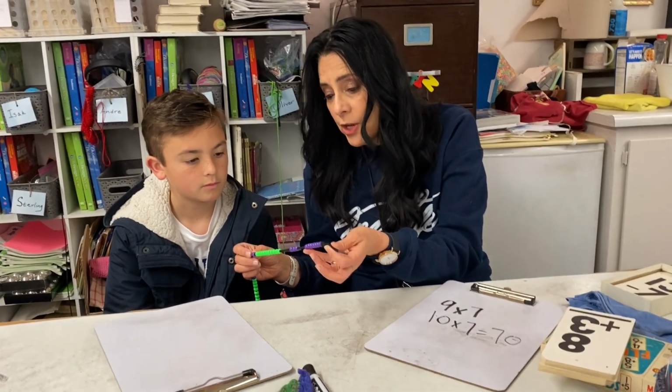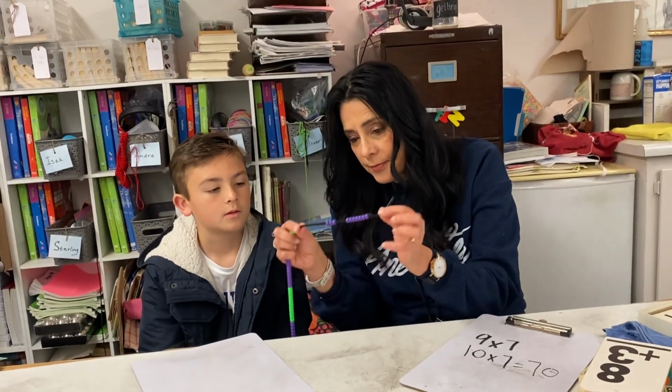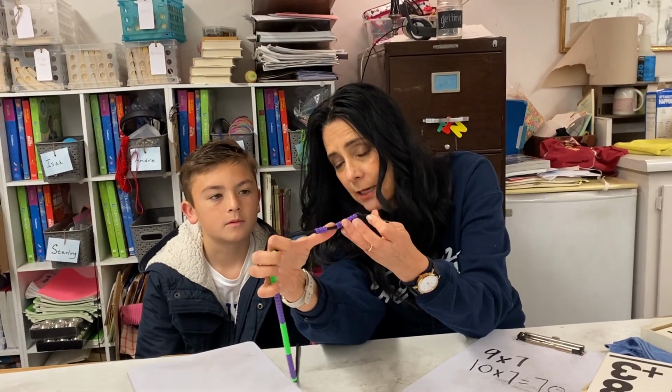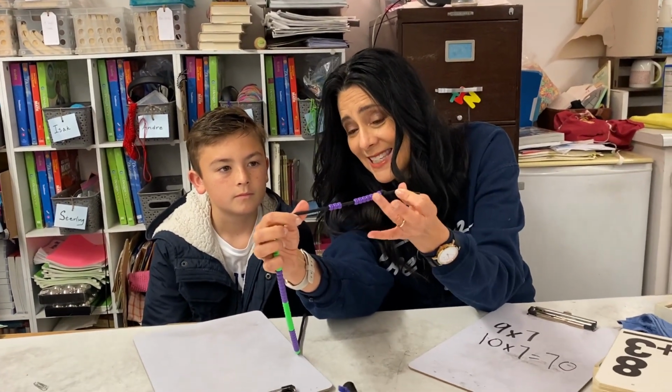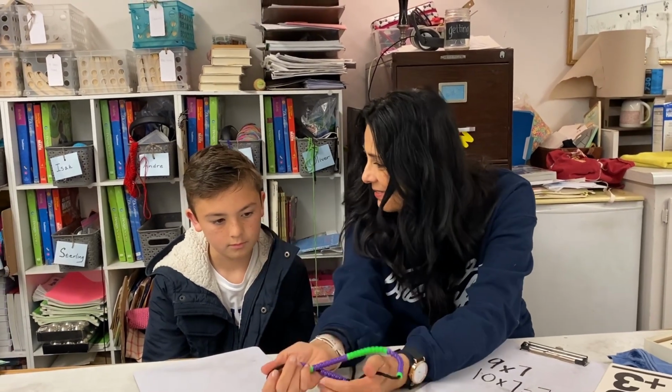I have 7 over here. 10 minus 7 is, can you see right here? This is the beaded number line. Oh. 10, this is 10. All this is 10 minus 7 leaves us with what? 3.